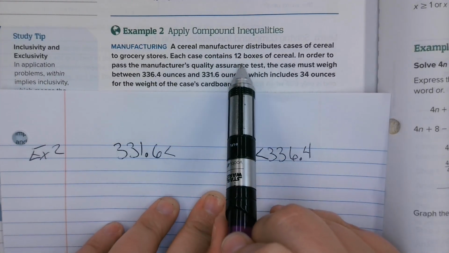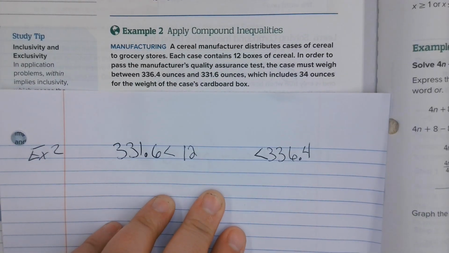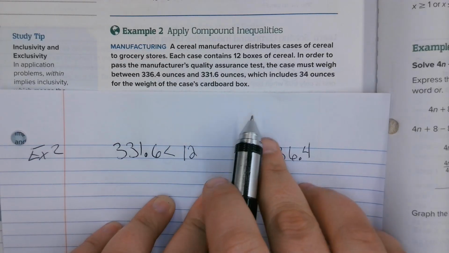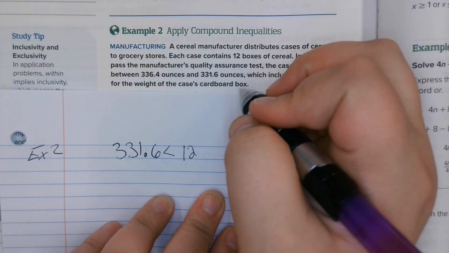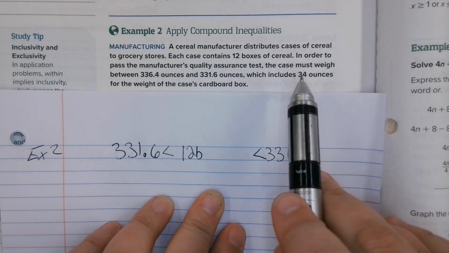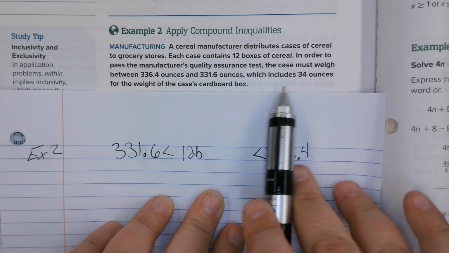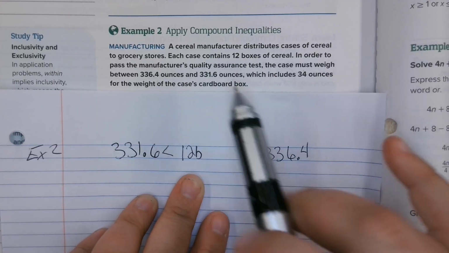It also says that we're going to have 12 boxes of cereal in order to pass the test. And it says it includes, oh, I forgot my B, 12B, 12 boxes per case. And it includes the 34 ounces for the weight of the case's cardboard box.